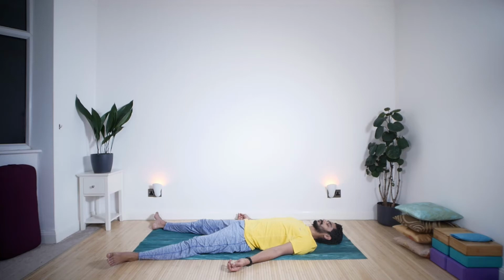Consciously releasing all the tightness from the body, letting the body rest on the mat. Relax.